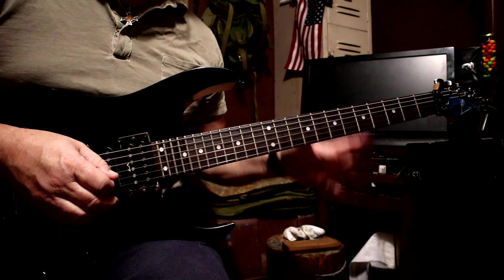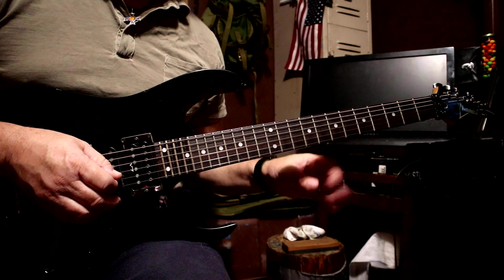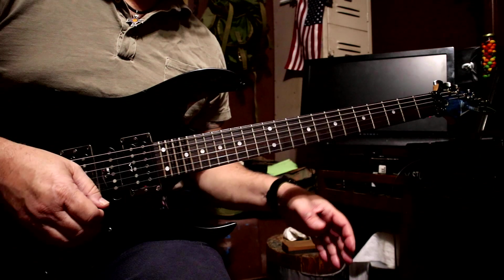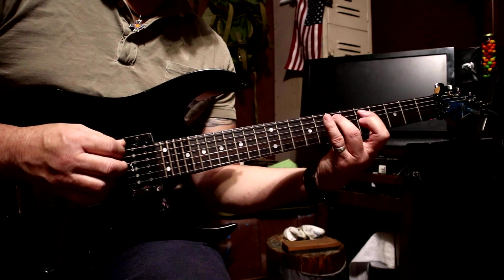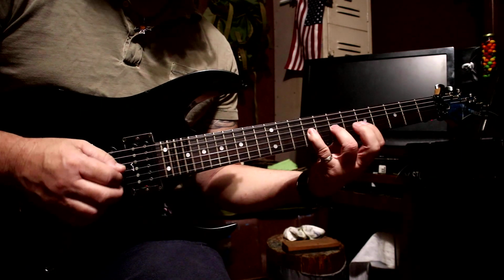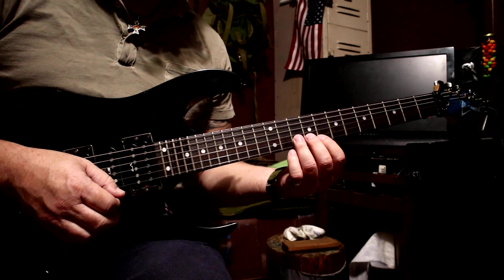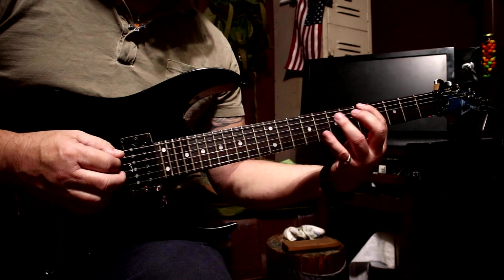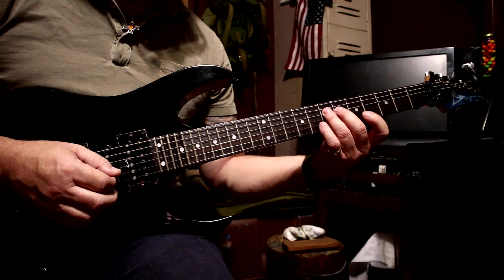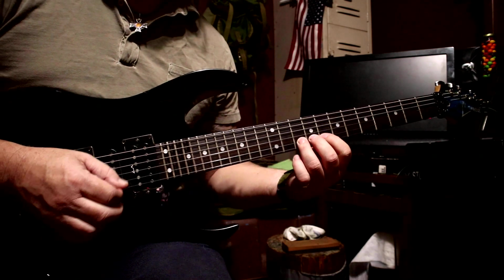Let's get back to natural minor and the A-Aeolian scale. See how we still resolve in the higher octave A? Again, we've got A there, A there, A there, and A there.